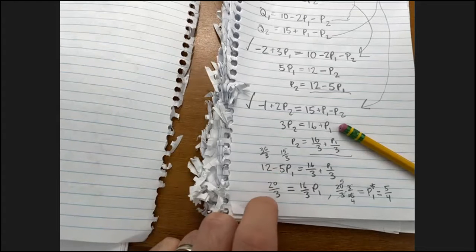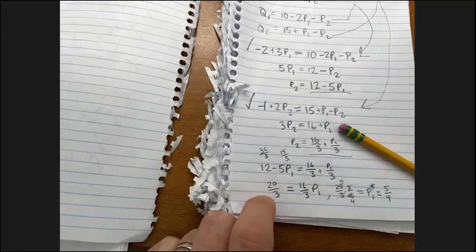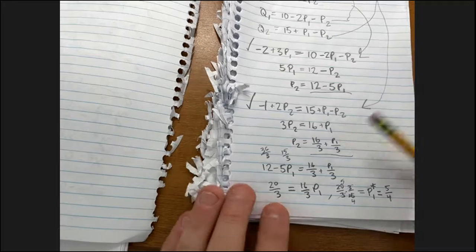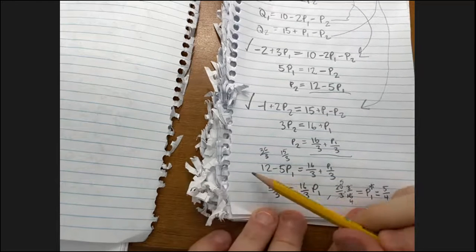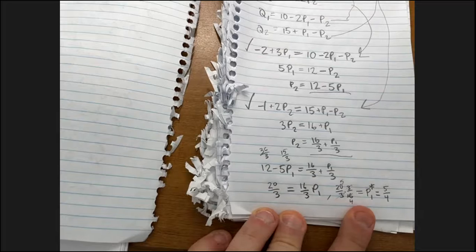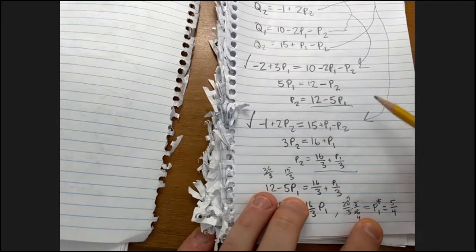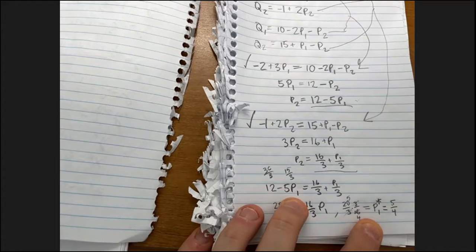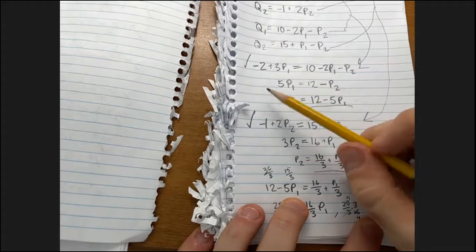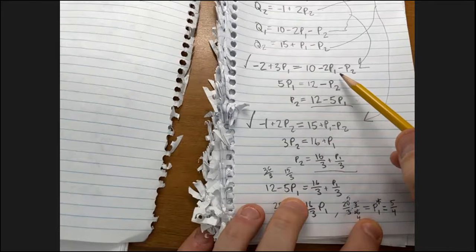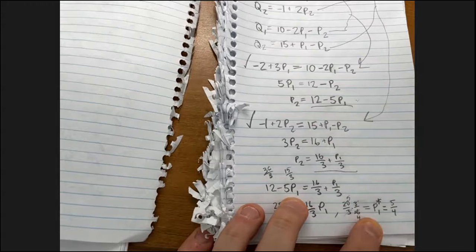Where have I made a mistake? I have a very similar thing, but I just have a negative sign right here on my slides. So it's this equation that's in doubt. Negative 2 plus 3p1 equals 10 minus 2p1. Wait, did I write that down wrong?